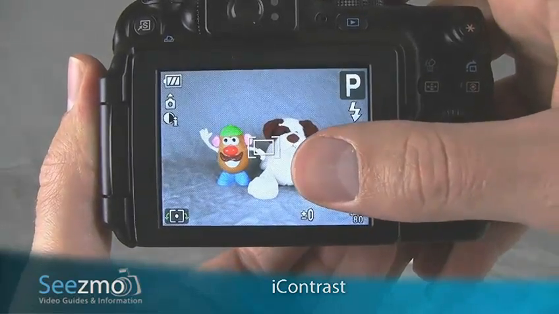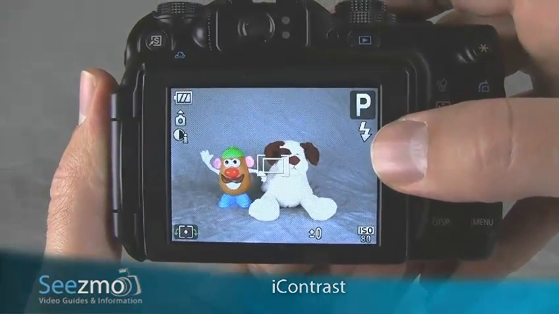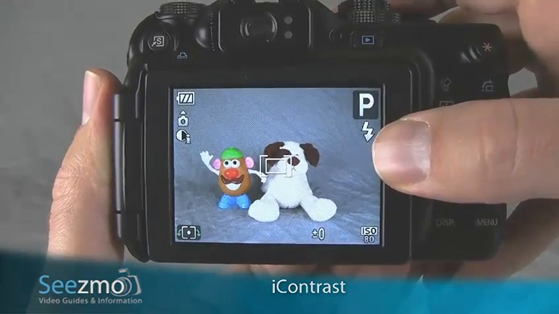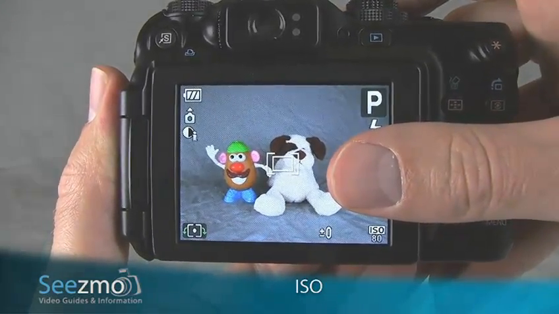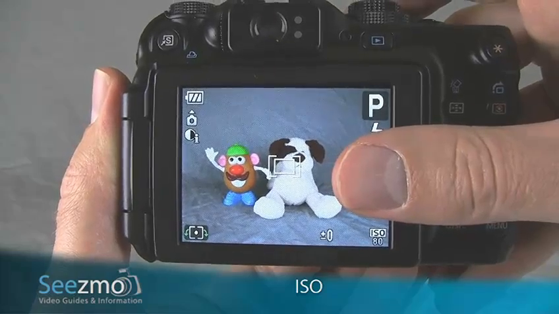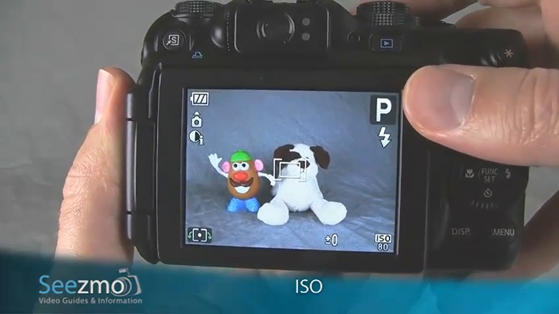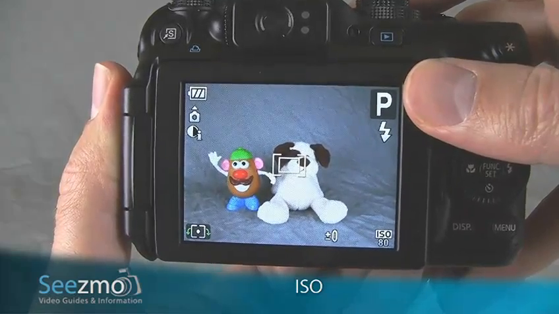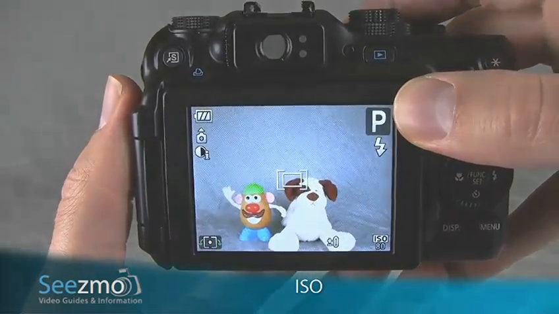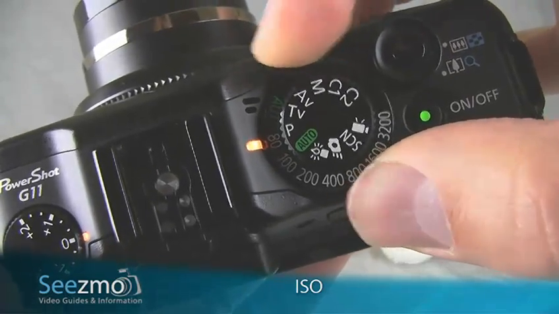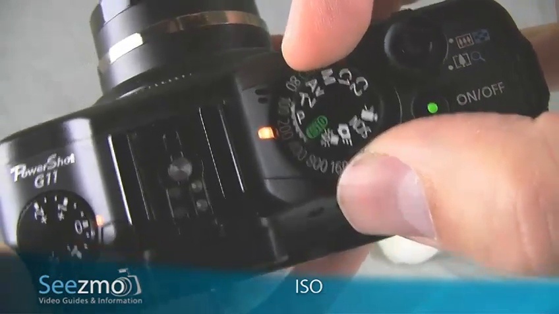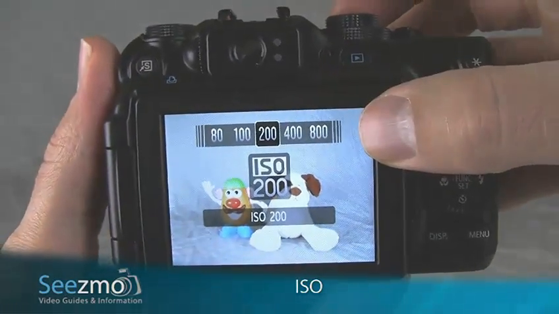If you're going to use the spot meter and you're not using the flash, then you might have to increase the ISO. Because you're now exposing for a very low lit subject, you may need to increase the ISO in order to maintain a faster shutter speed. To do so is very simple. Your ISO dial is right here underneath your mode dial. Just turn this up a little bit. You can also see the results in the back.